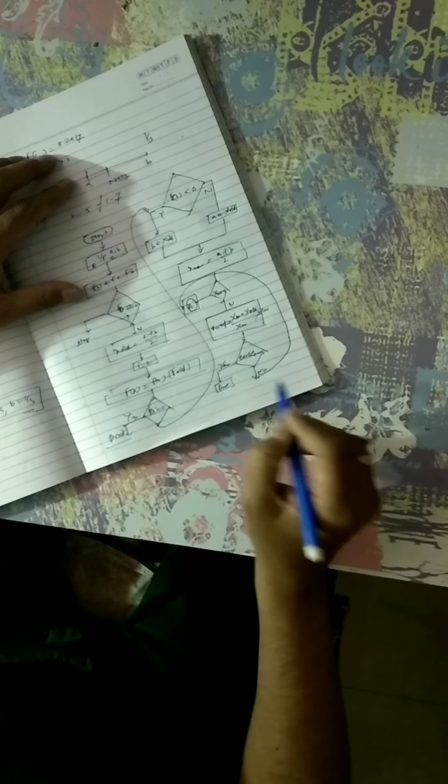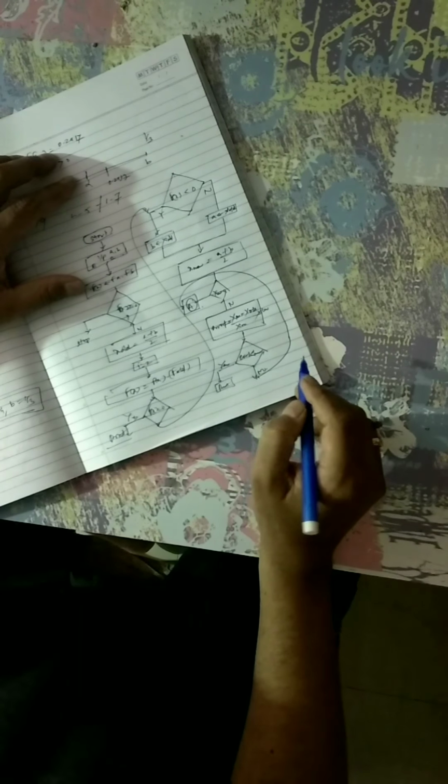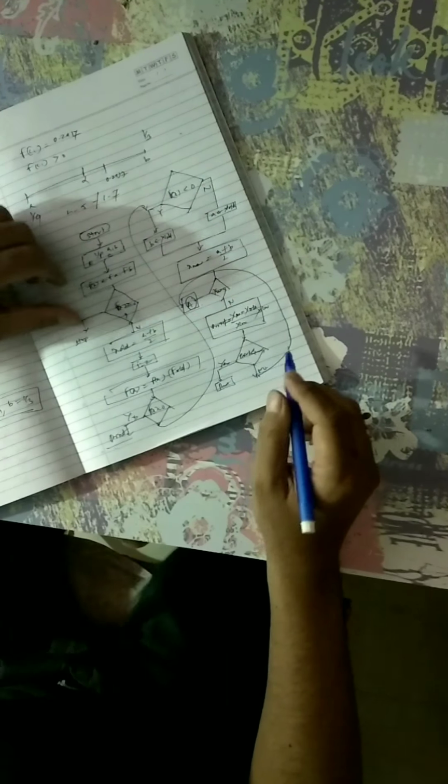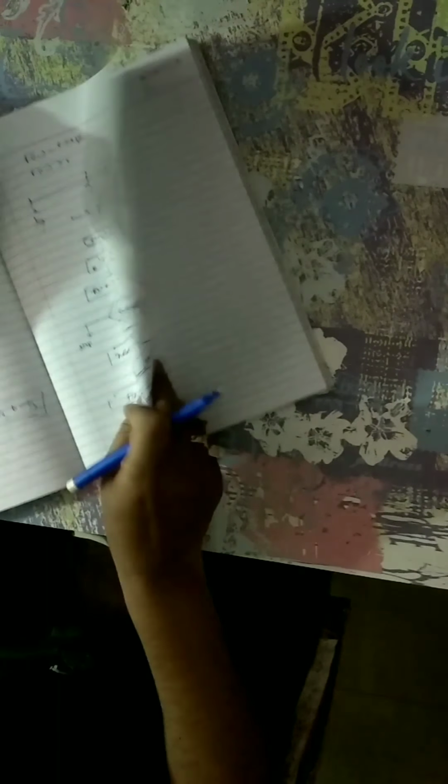If it is no, then we'll go towards the flow chart of A now, the sub flow chart of A.